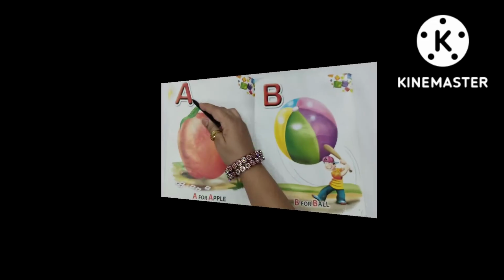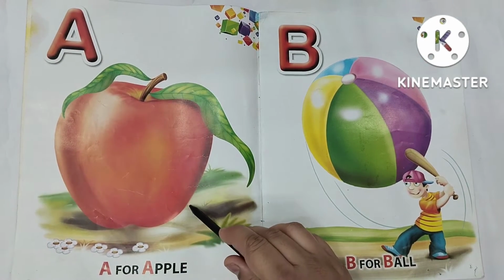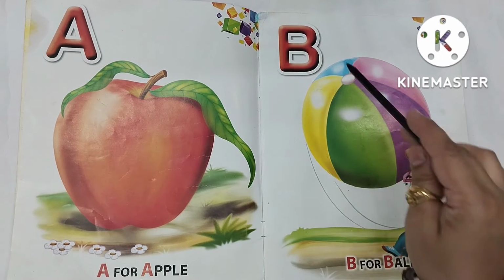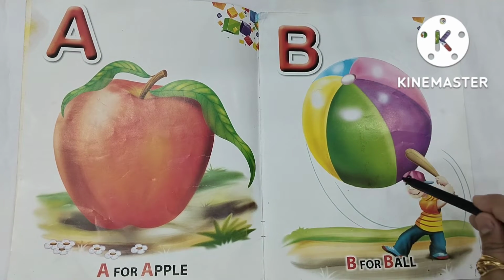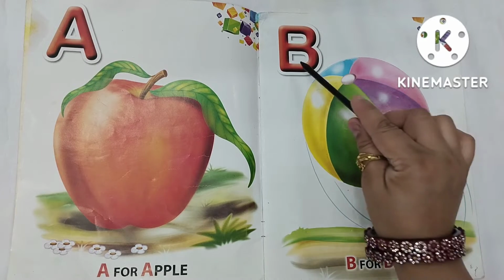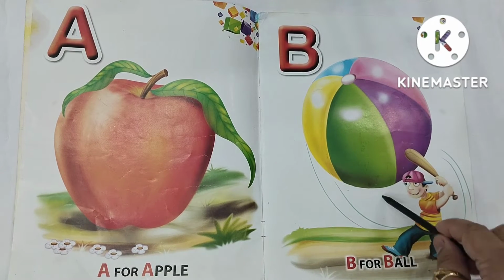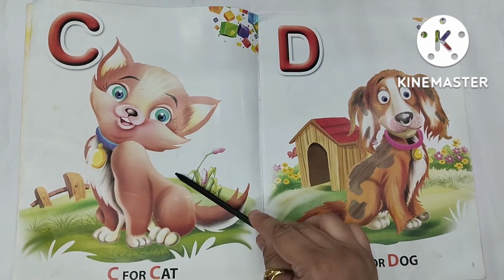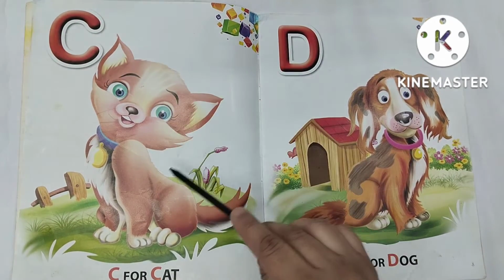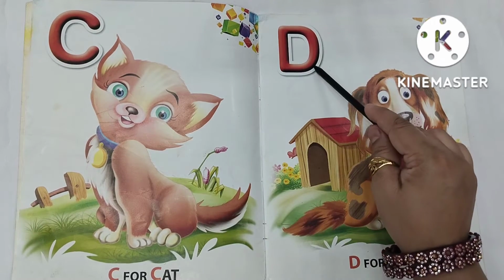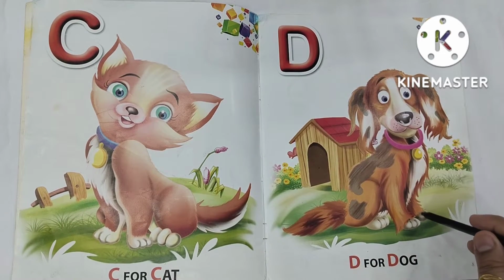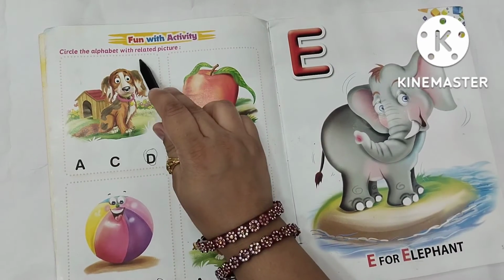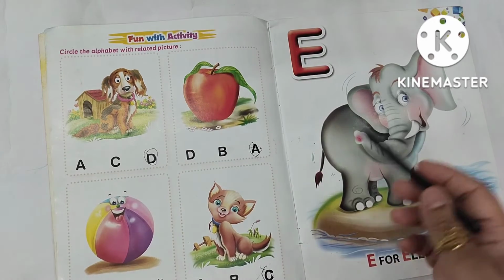A B C D. A for apple. B for ball. C for cat. D for dog. Circle the alphabet with related picture.